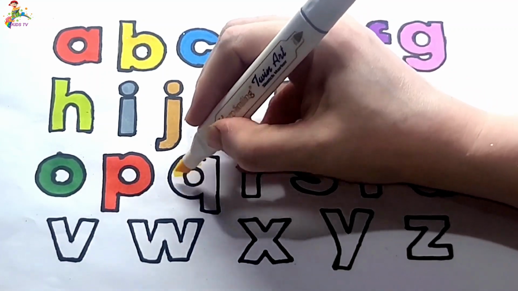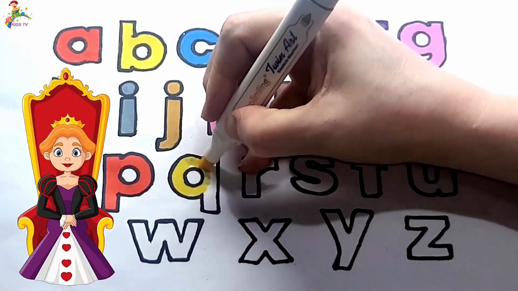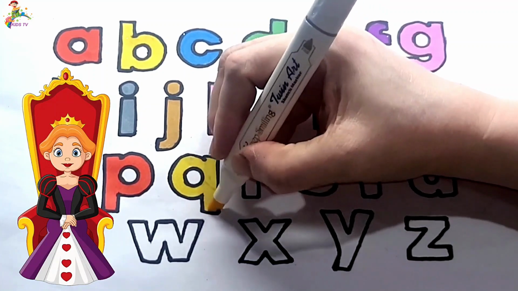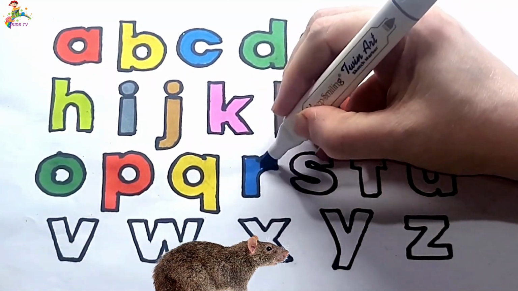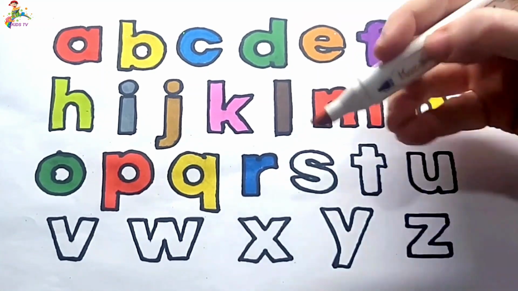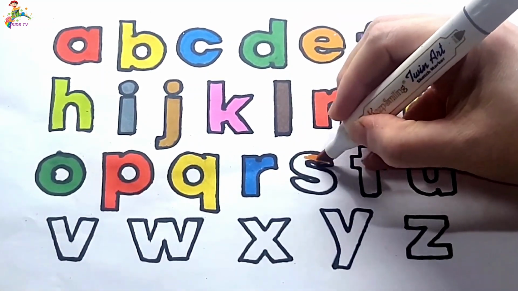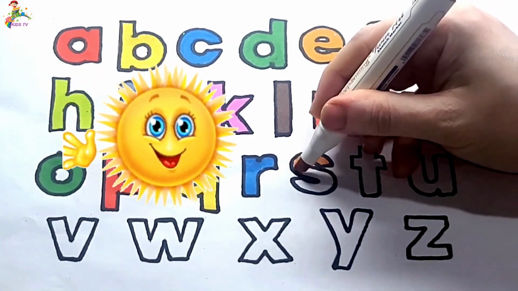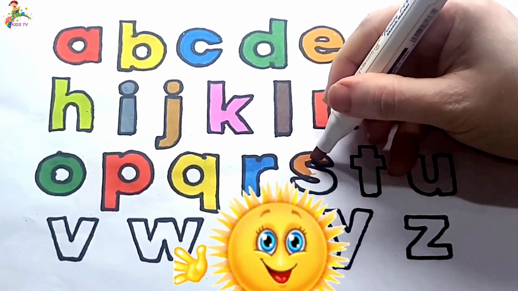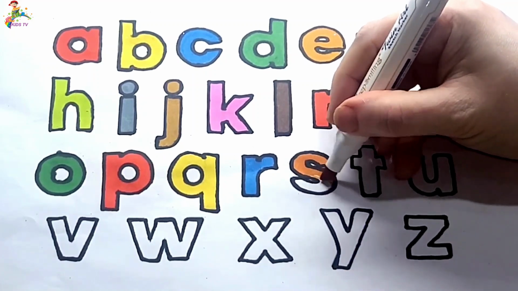Yellow color Q. Q for queen. Light blue color R. R for red. Orange color S. S for sun.